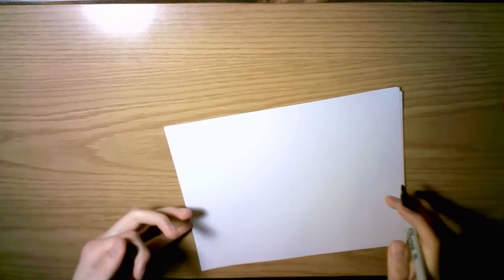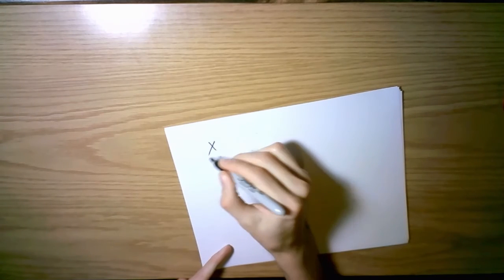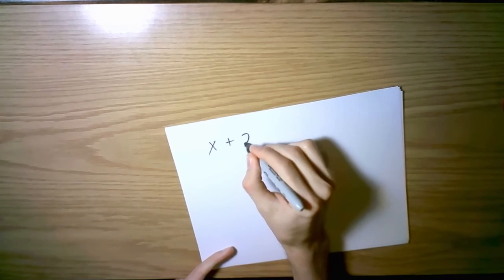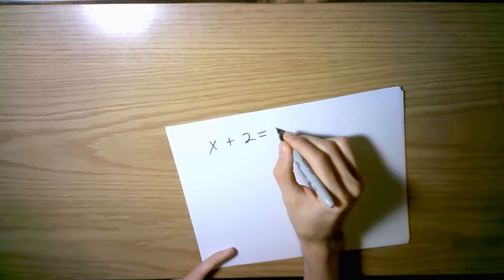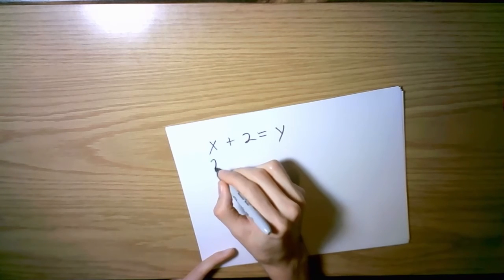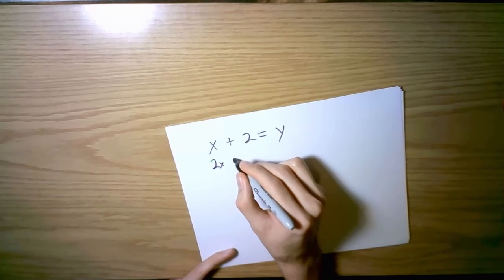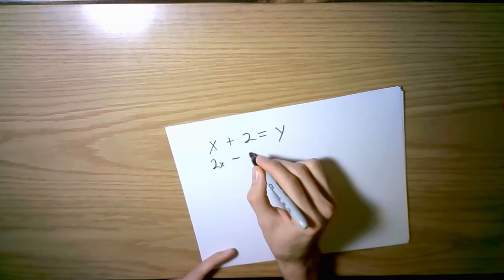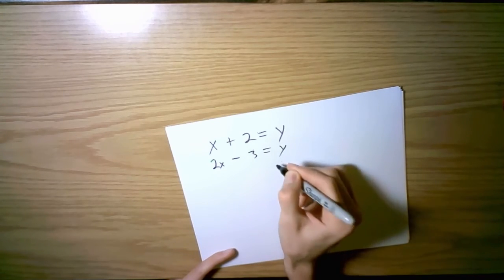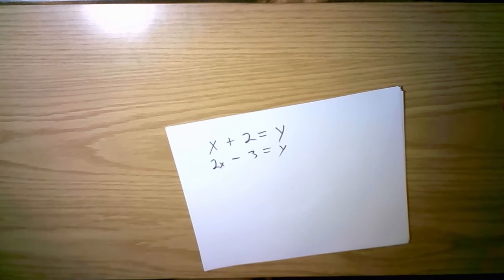Alright, so now we're going to talk about solving systems of equations. So that's similar to the last one where I graphed the two inequalities. So let's say we have x plus 2 equals y, and let's say we have 2x minus 3 equals y. So there's lots of different ways you can solve this.